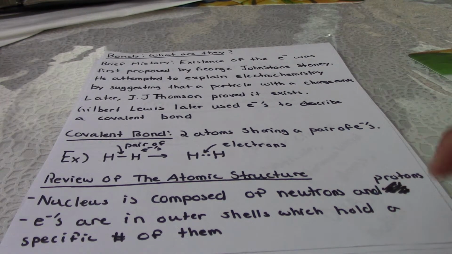Now, this is something that you've probably been introduced to in high school, but I just want to re-talk about it for simplicity's sake and better understanding. So we know that an atom is composed of a nucleus. The nucleus is what has the neutrons and protons. And basically the electrons are in the outer shells, and each shell holds a specific number of electrons. So for example, the first shell holds 2, and then the second shell holds 8, and so on. And one thing that I didn't write down that I want you guys to know is the electrons in the very outermost shell of an atom are called valence electrons. So once again, valence electrons are electrons that are in the outermost shell.